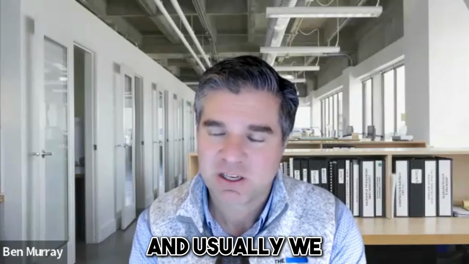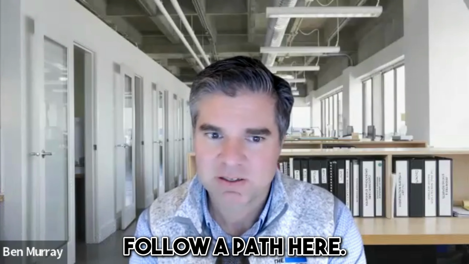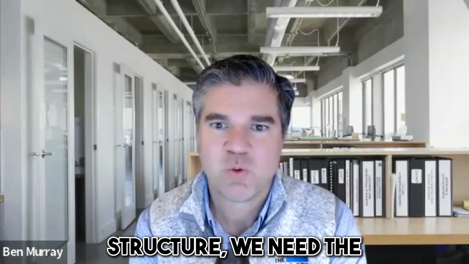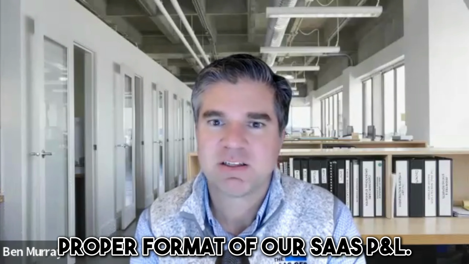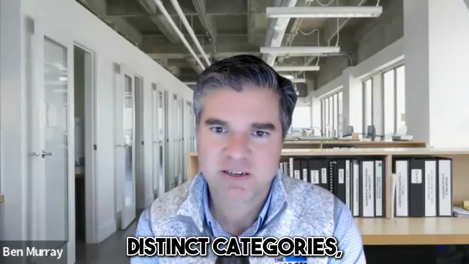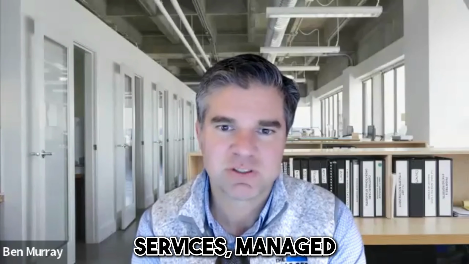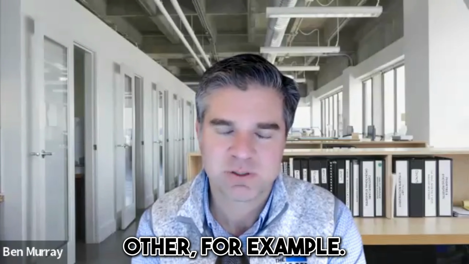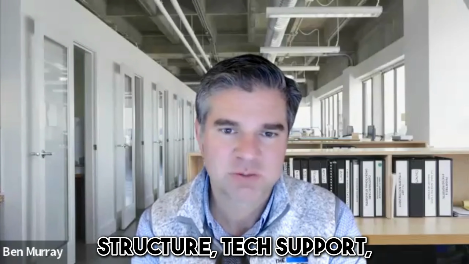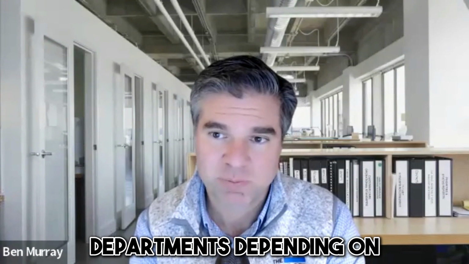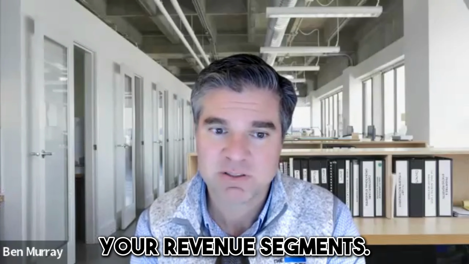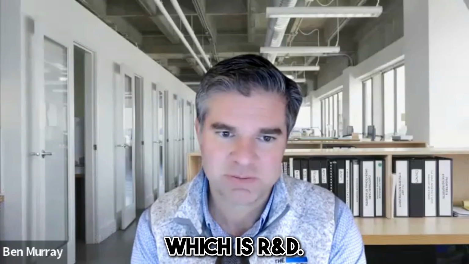Second, and usually we follow a path here. Second is our P&L structure, which relies on our accounting foundation. So with our SaaS P&L structure, we need the proper format of our SaaS P&L. Again, in the revenue section, clear and distinct categories: subscriptions, variable revenue, services, managed services, hardware, other, for example. And we need our COGS structure: tech support, customer success if they don't sell, DevOps, professional services. Of course, there could be more departments depending on your revenue segments. And then OpEx, which is R&D, sales, marketing, and G&A.